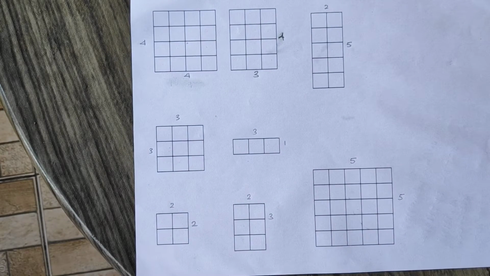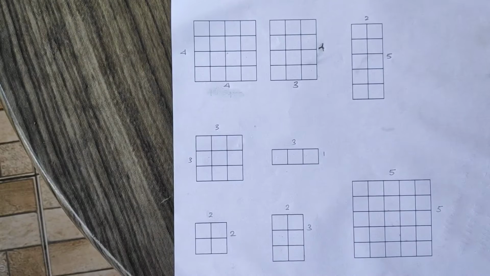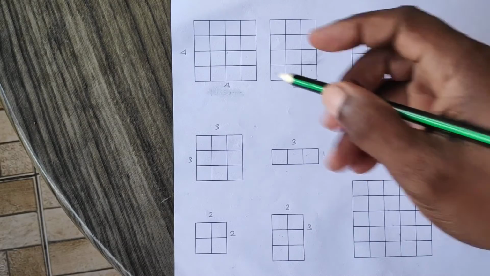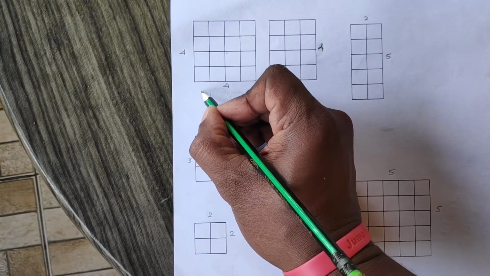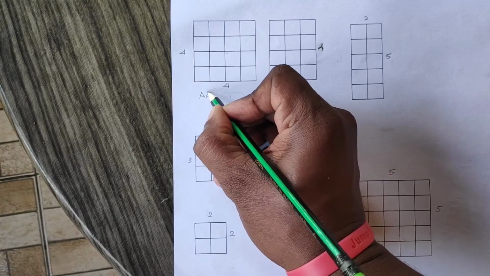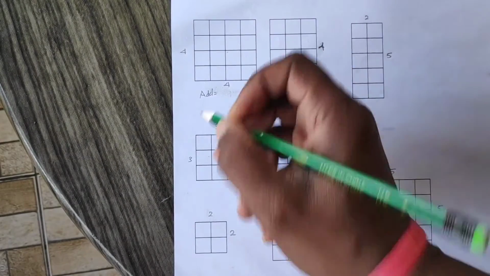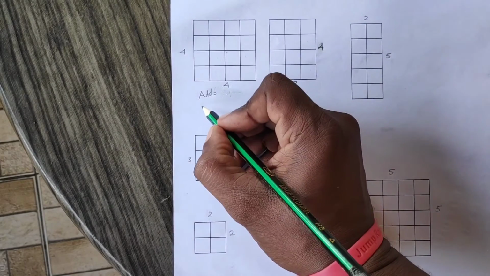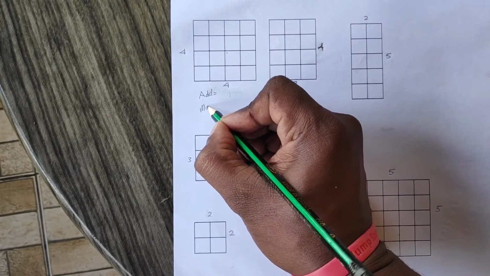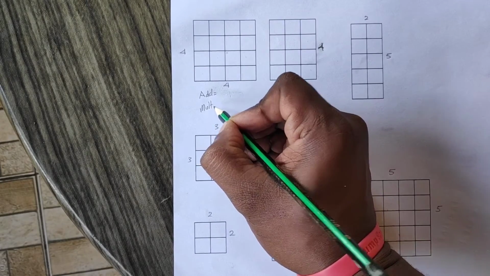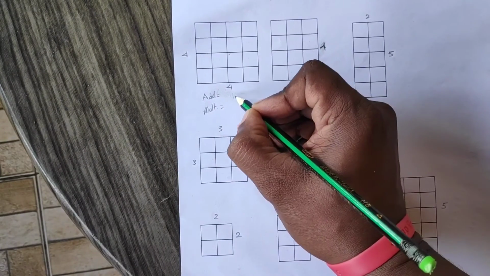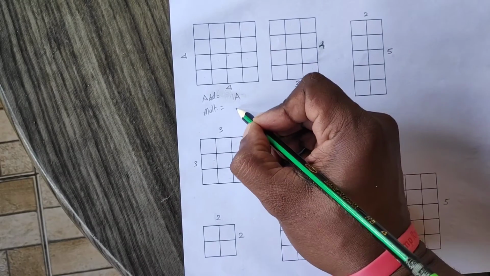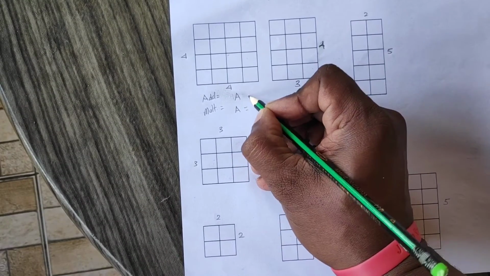Now we're going back to the sheet that we did yesterday. Remember, we had the sheet with the squares. So we're doing two things with this today. First, we're going to add the squares. And then when we finish adding the squares, we're going to multiply and see if we get the same answer. Right? So we're going to add to find the area, and we're going to multiply and see if we get the same thing. So let's add.